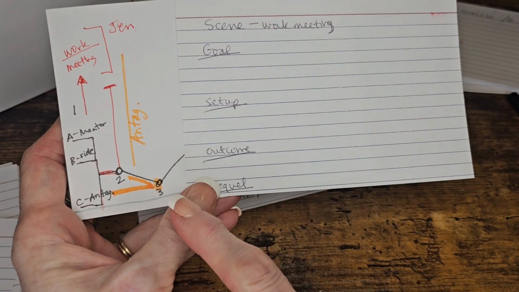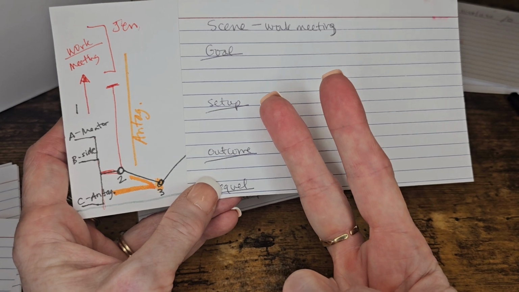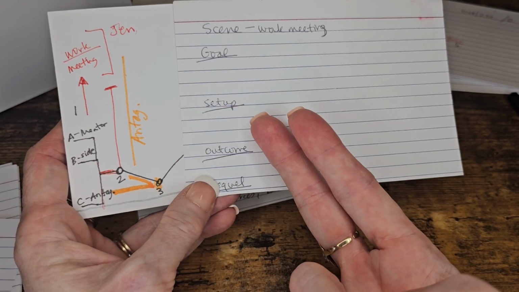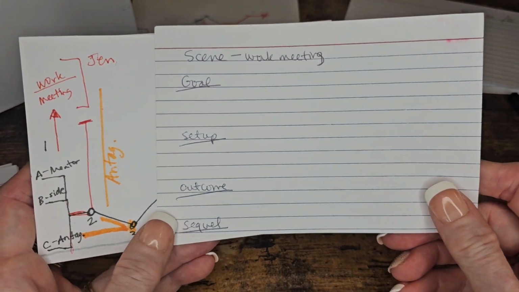Maybe Jen walks away with a better knowledge of herself and of this person who maybe she trusted before and is now having questions about. Okay, so I would just sketch those things out on my scene card.